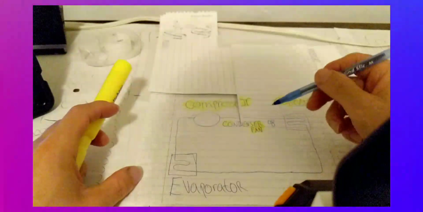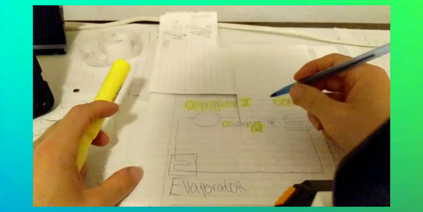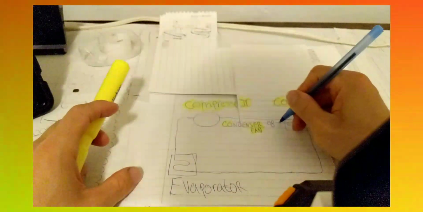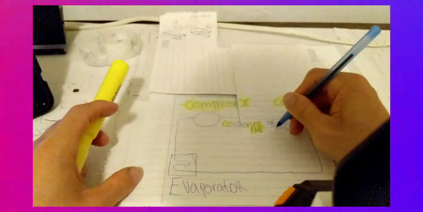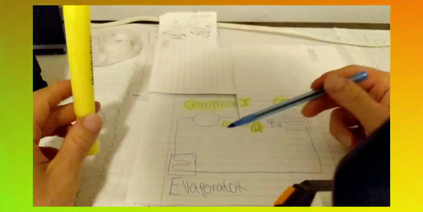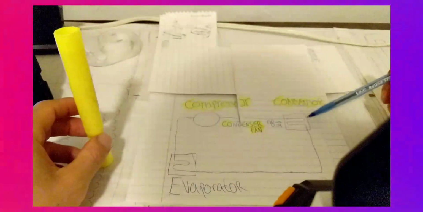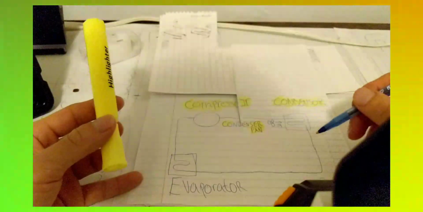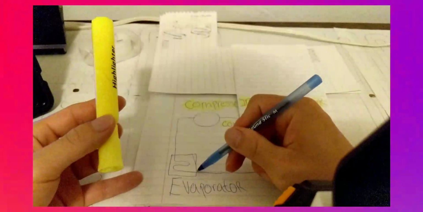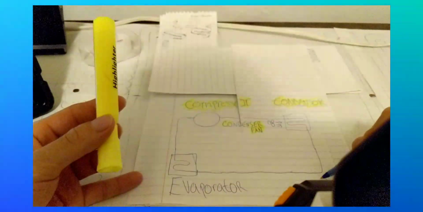So we had these arrows that were blue, so I'm guessing the air is colder than this hot side. What they had was, up to here was the hot side.